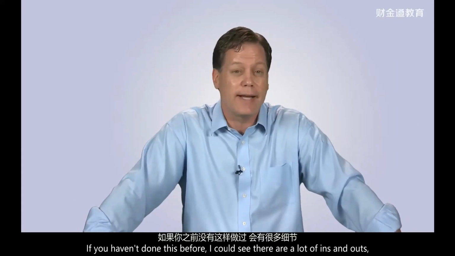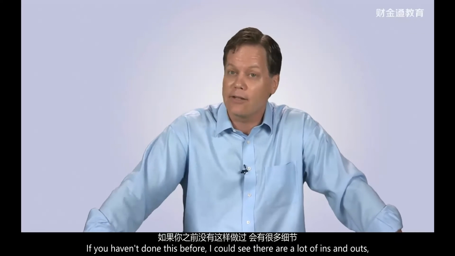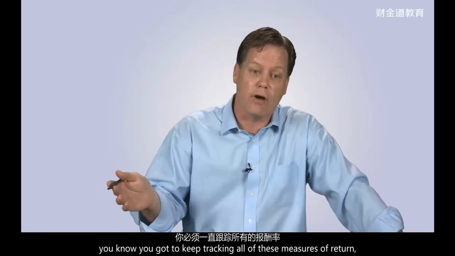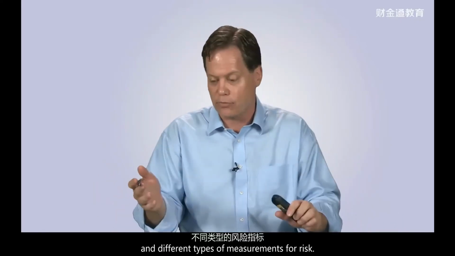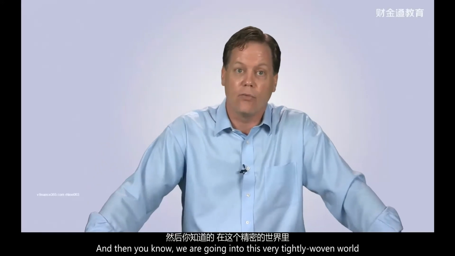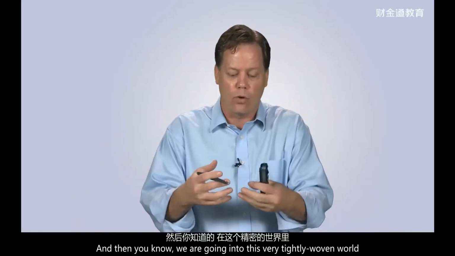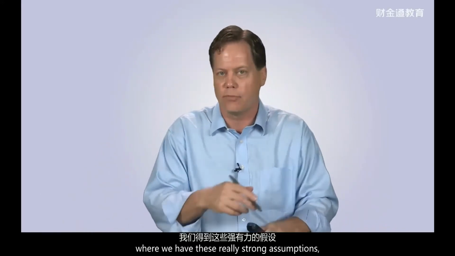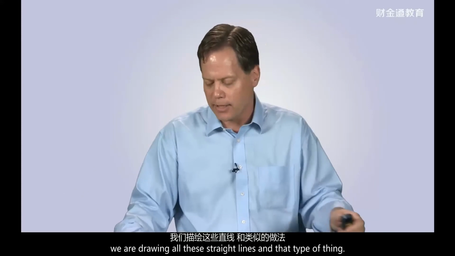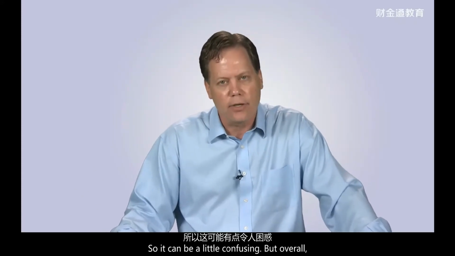If you haven't ever done this before, I can see that there's a lot of ins and outs, and you've got to keep track of all those measures of return and different types of measurements for risk. And then we're going into this very tightly woven world where we have these really strong assumptions and we're drawing all these straight lines and that type of thing. So it can be a little confusing.